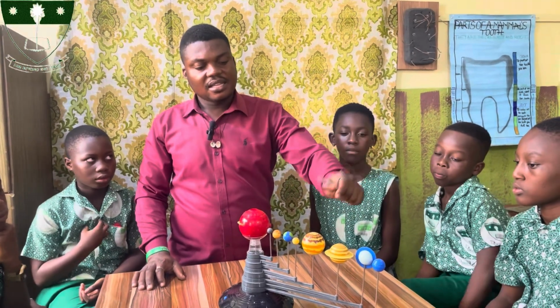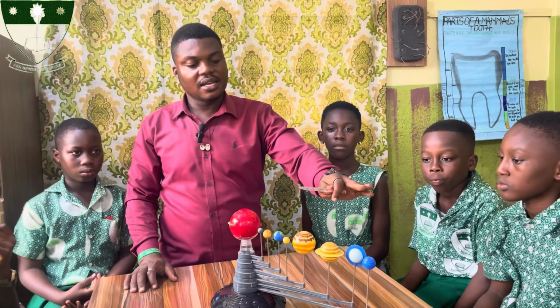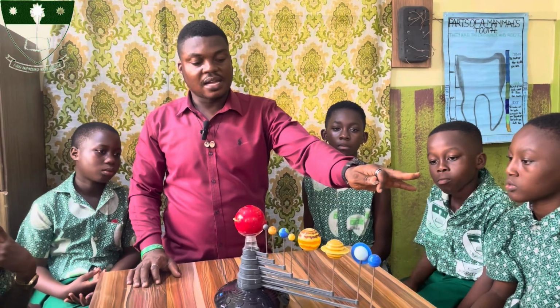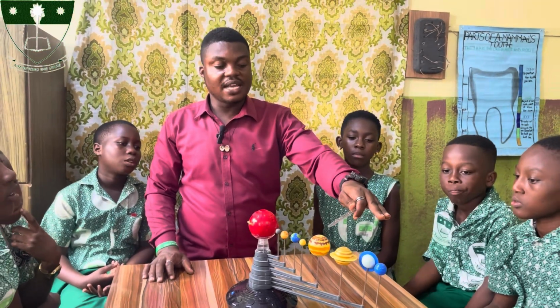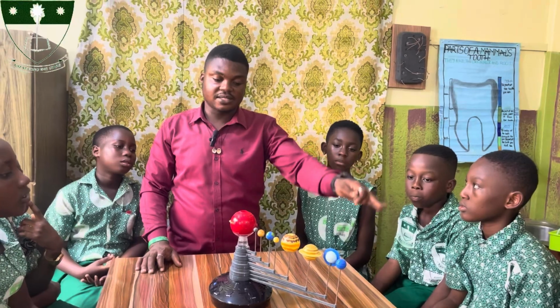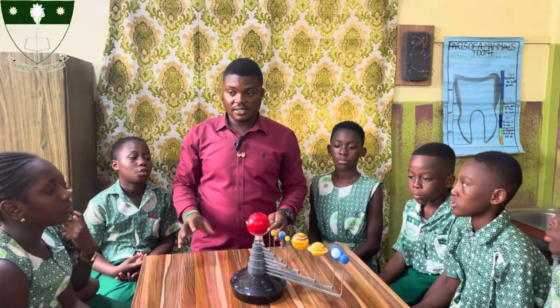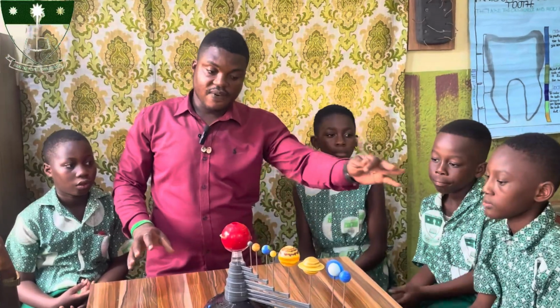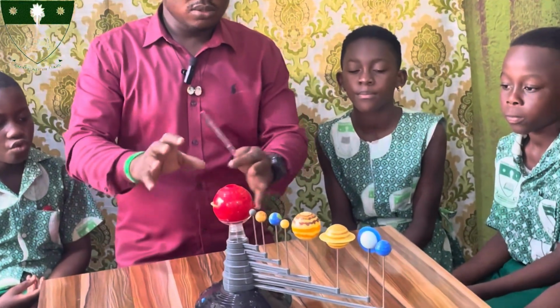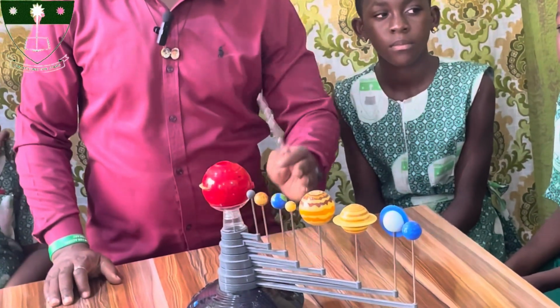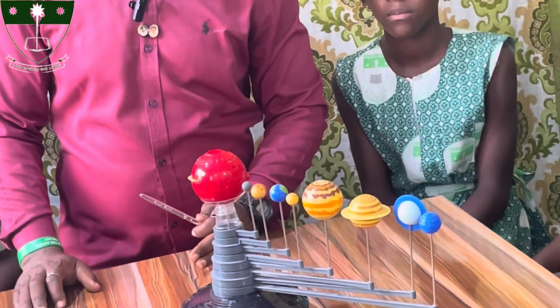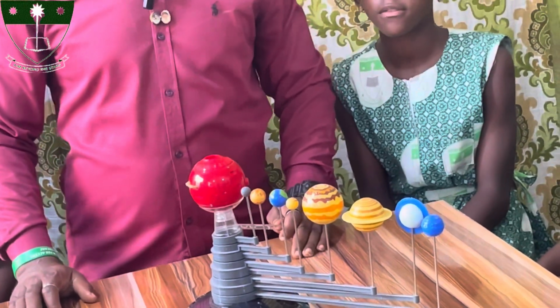After that, the 4 farthest planets from the sun, they are what? Giant gas giants, because they have gases on them. So they are farther away from what? The sun than the innermost ones. Is that okay? Yes. Good.